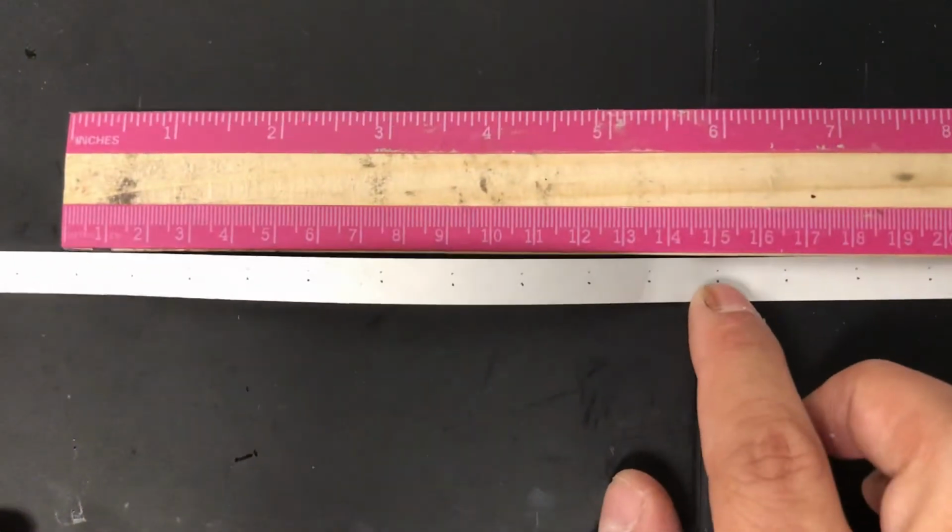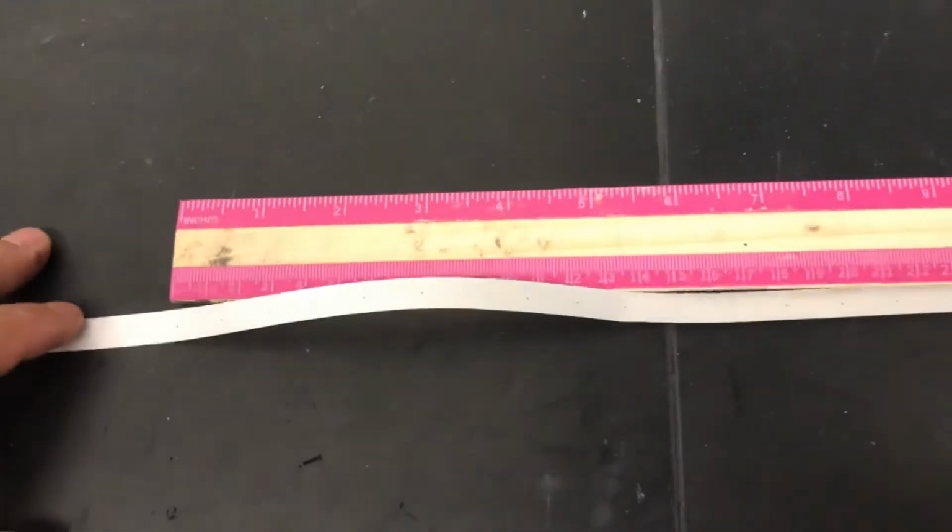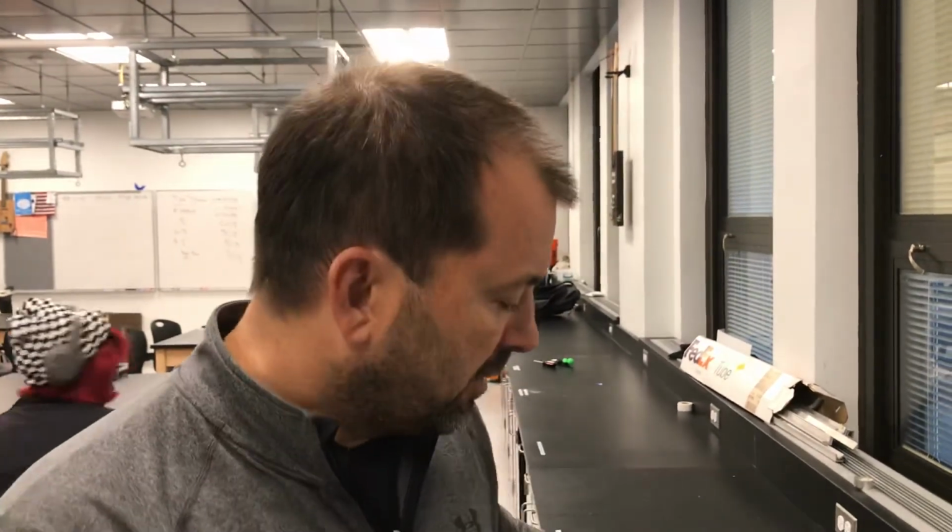And what we see is it is exactly 15 centimeters. So this car's velocity was 15 centimeters per second. We now know the velocity of this escape car. Good job, forensic scientists.